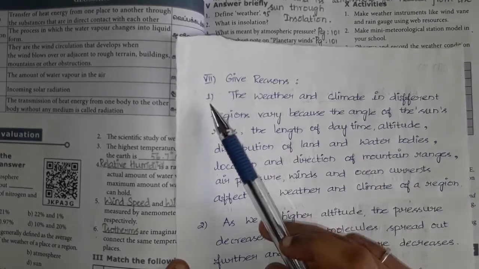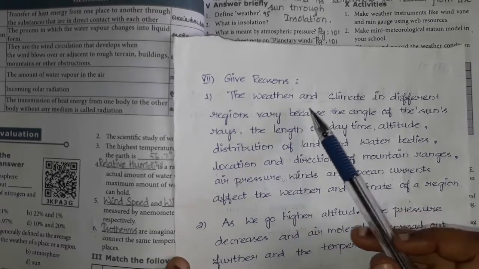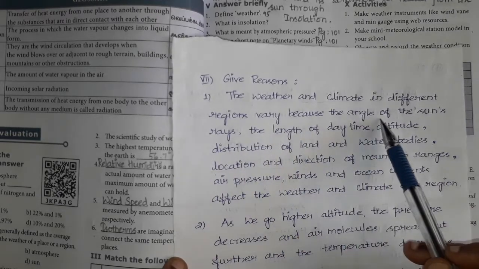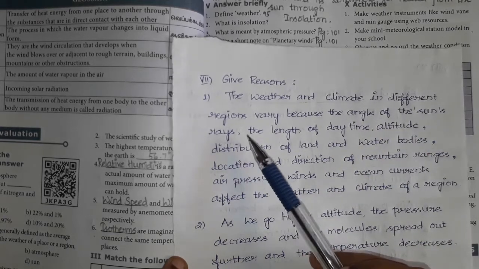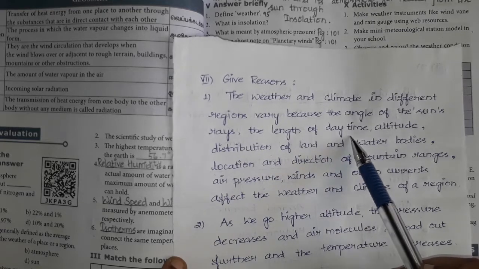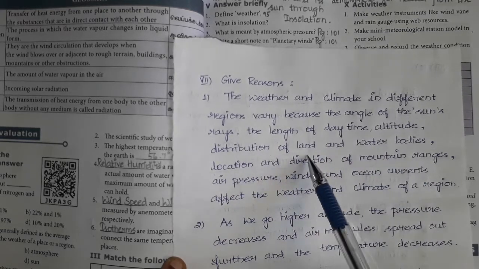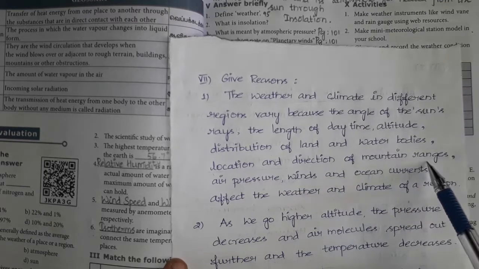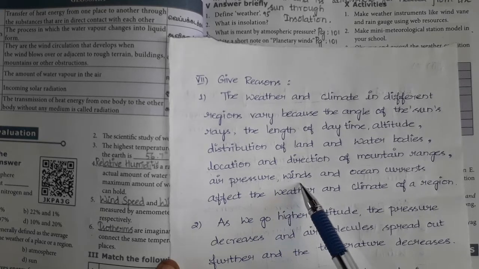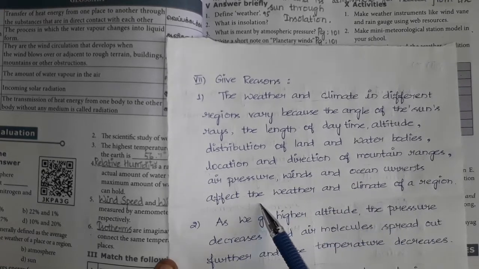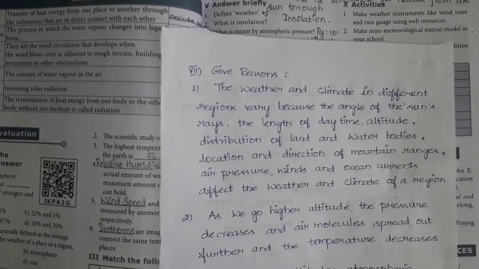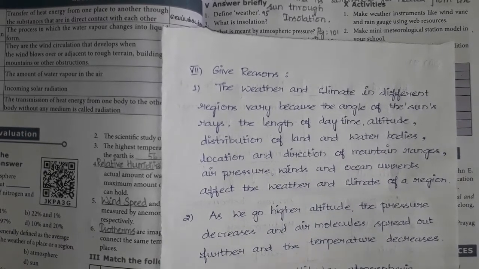7th Roman letter, give reasons. First one, the weather and climate in different regions vary because the angle of the sun's rays, the length of daytime, altitude, distribution of land and water bodies, location and direction of mountain ranges, air pressure, wind and ocean currents affect the weather and climate of a region. Write it in your classwork note, dears.